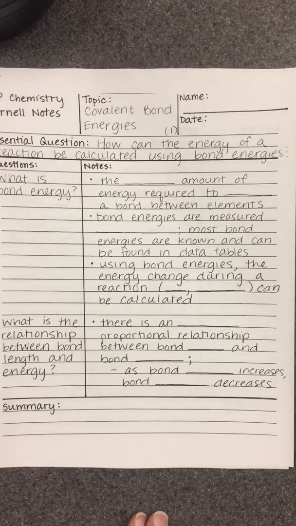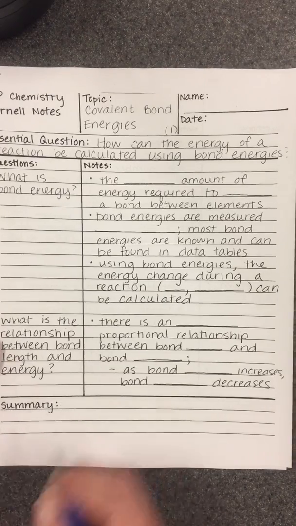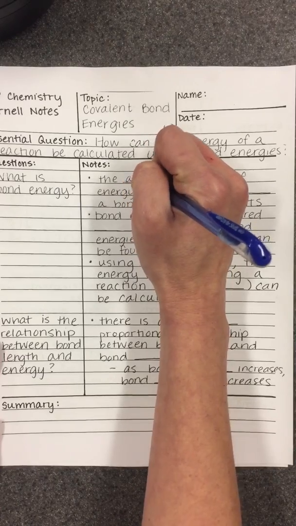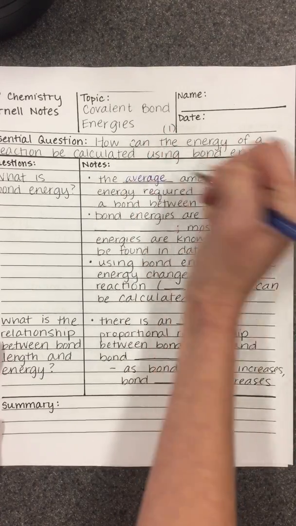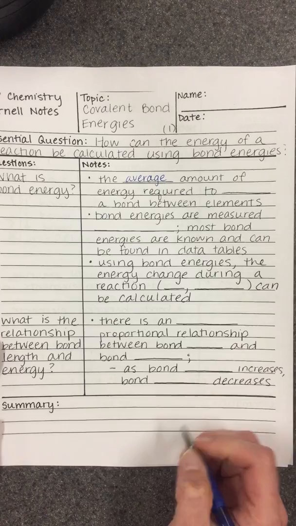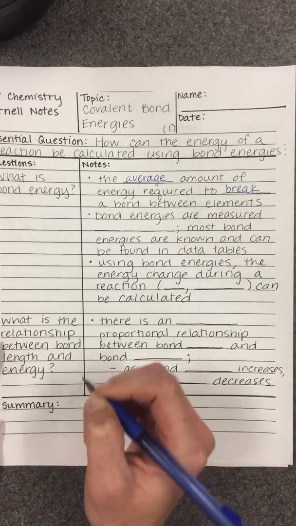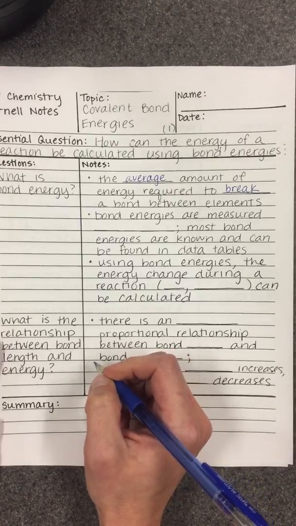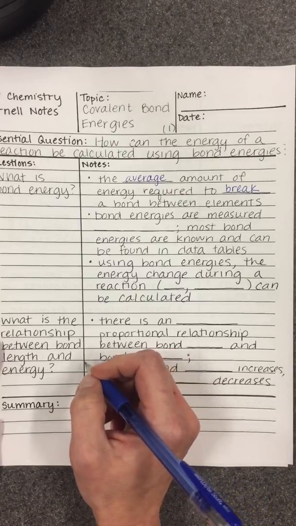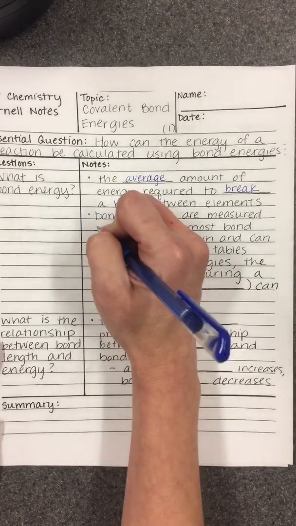Remember that covalent compounds are generally bonds between nonmetals, elements with similar electronegativities on the periodic table, that share pairs of electrons, okay? And so first off, what is covalent bond energy? It is the average amount of energy required to break a bond between elements, and it's generally going to be nonmetals if we're dealing with covalent bonds, okay? Bond energies are measured experimentally.